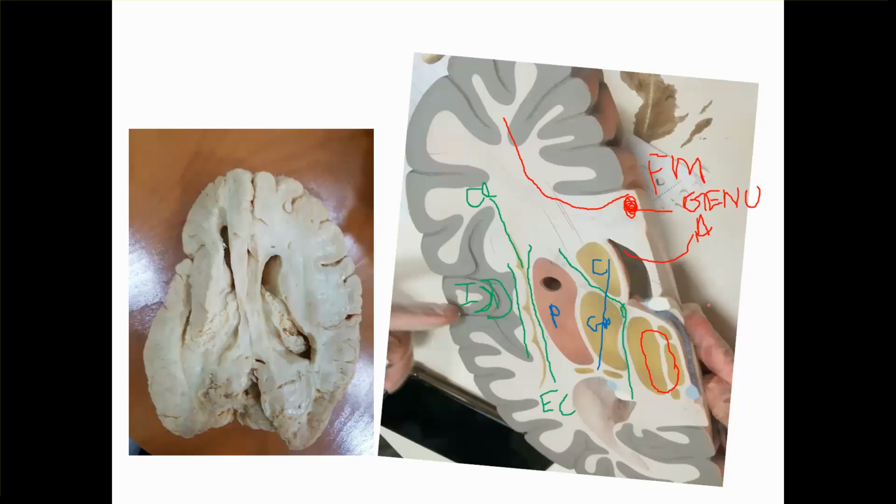So these are the parts, and here we can see the posterior horn going into the occipital lobe. This plastinated specimen is very interesting on the left side. So here we can see the anterior horn. This is the anterior horn going towards the frontal lobe. Anterior horn of the lateral ventricle, and here pointing inside, this will be the posterior horn, going towards the occipital lobe. Posterior horn here.